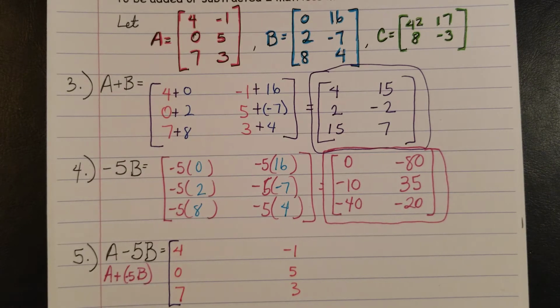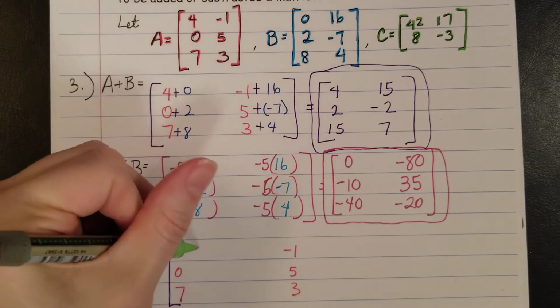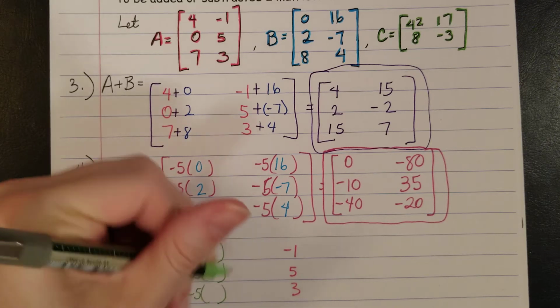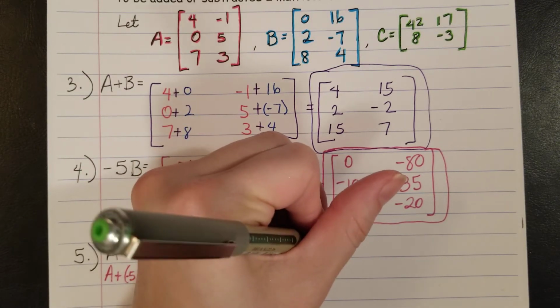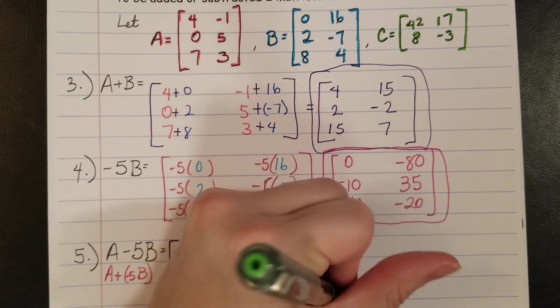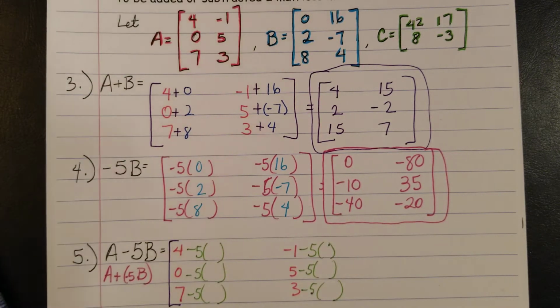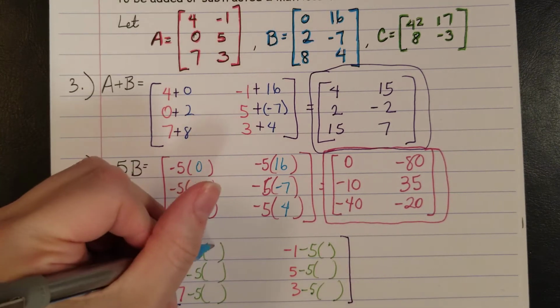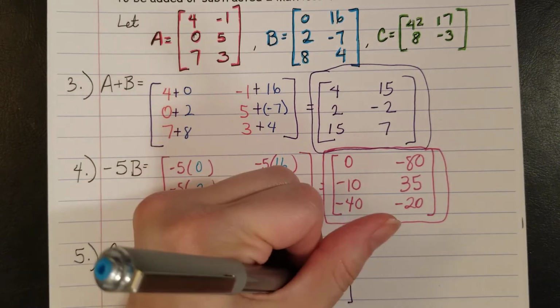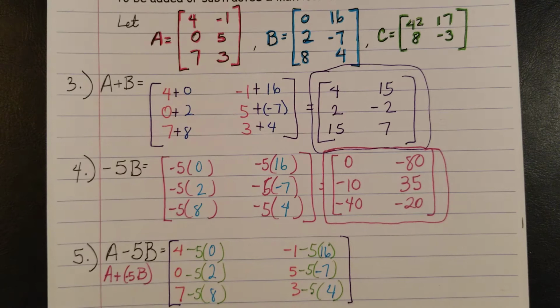And then I'll go ahead and write down the minus 5 times, and then I'll fill in my entries from B. And then I'll just go ahead and evaluate each one of those.